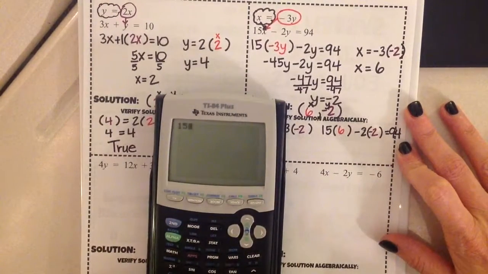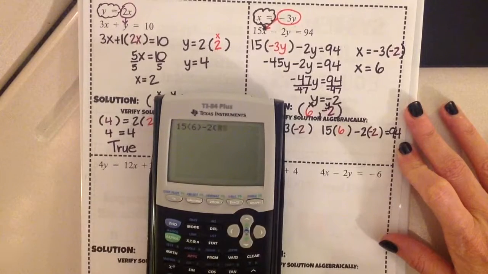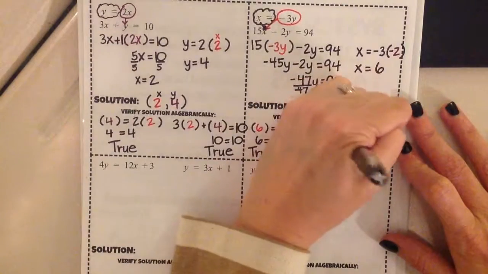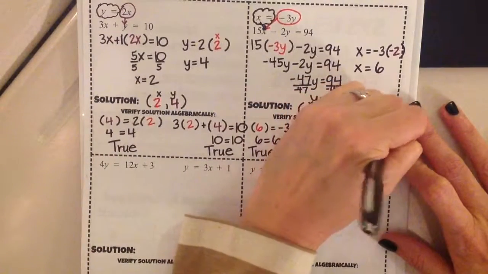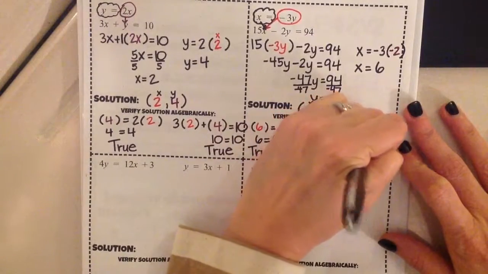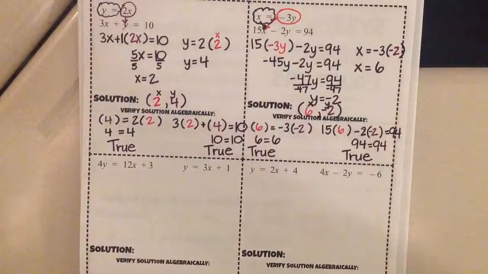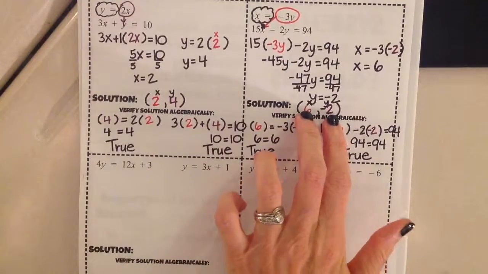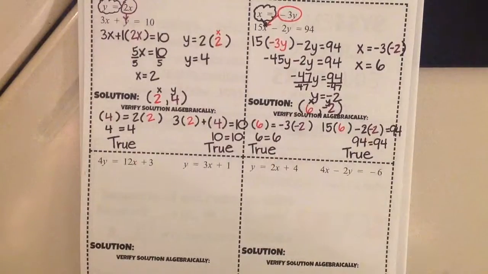So I'm going to say 15 times 6 minus 2 times a -2 is equal to 94. So I have 94 is equal to 94, and those are the same, equal values, so I know that this statement is true. And now I have proven that my 2 answers, 6 and -2, in my ordered pair are correct, and I know that all of my math work has been done properly.